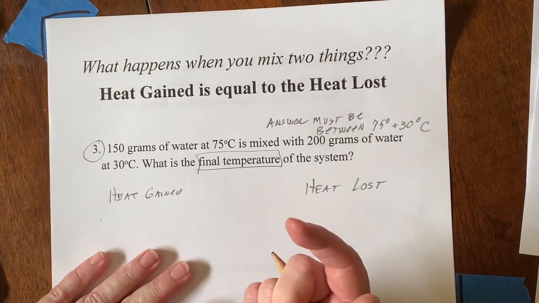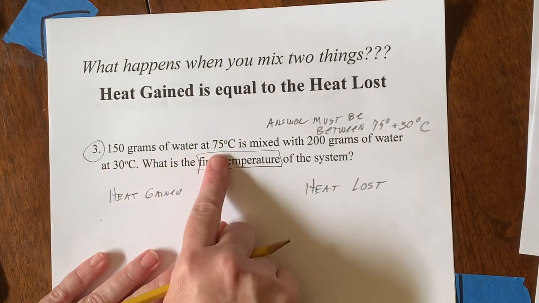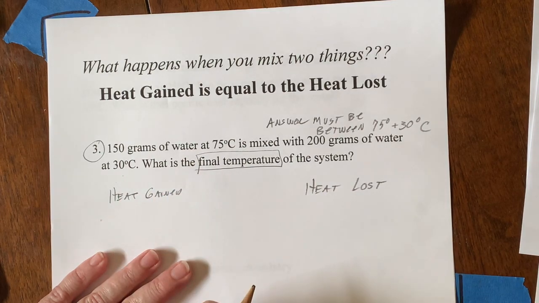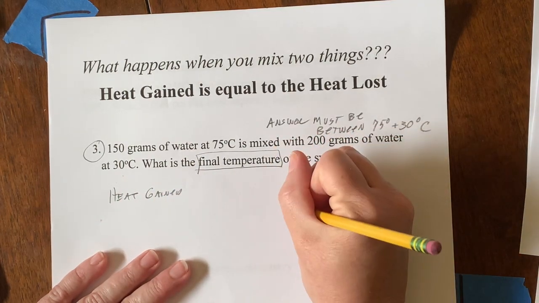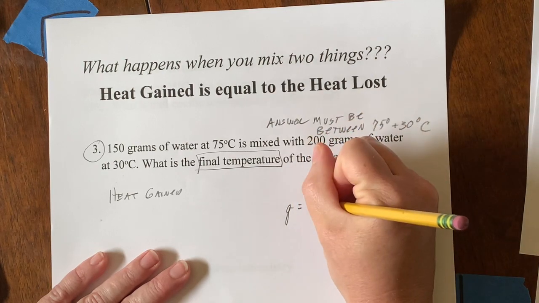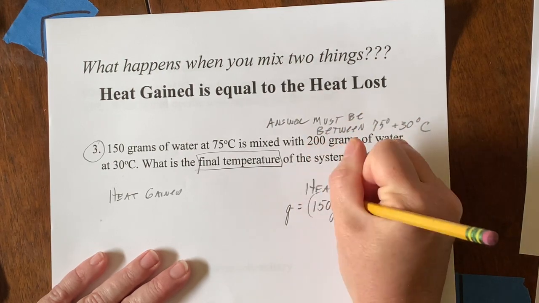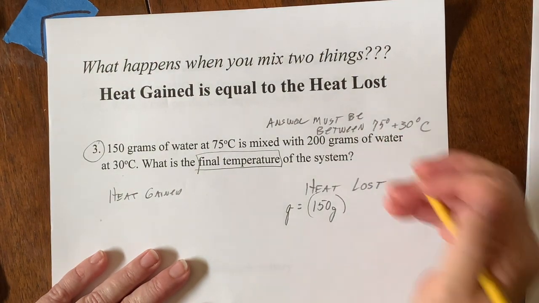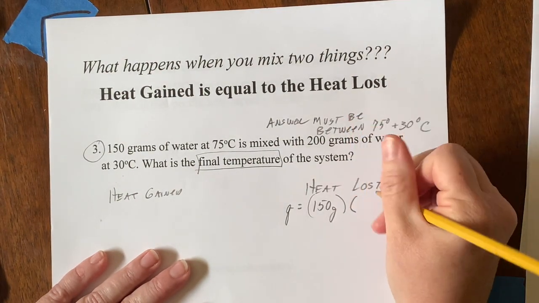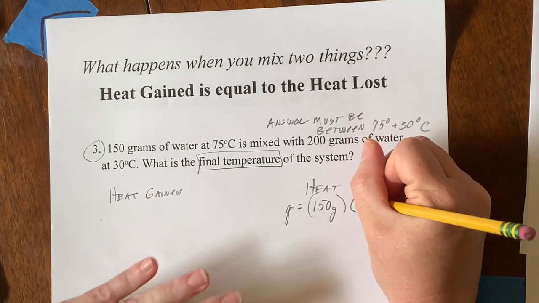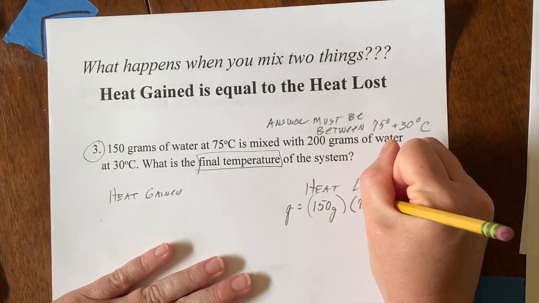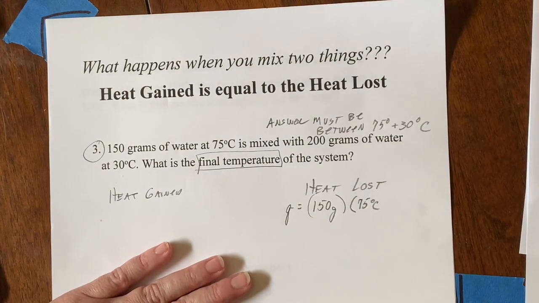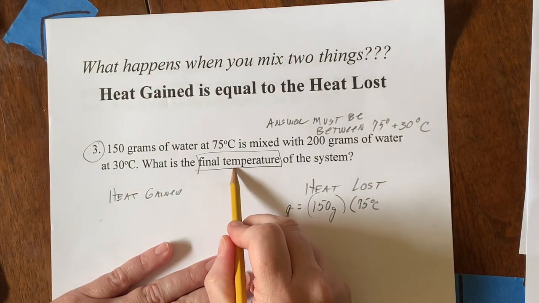All right, so who lost heat? Well, my 150 grams of water was at 75, and you're adding it to something colder. So that's going to be who lost right there. So remember heat loss, so Q is equal to 150 grams. And then my delta T: I'm starting at 75 degrees Celsius, and I want to figure out what will be my final temperature.